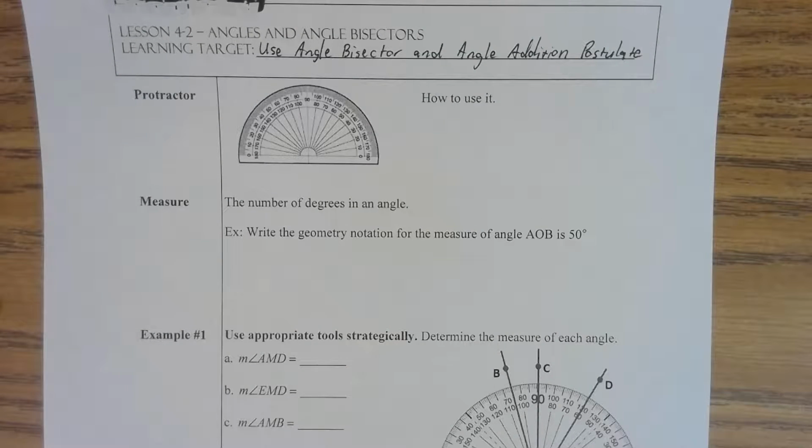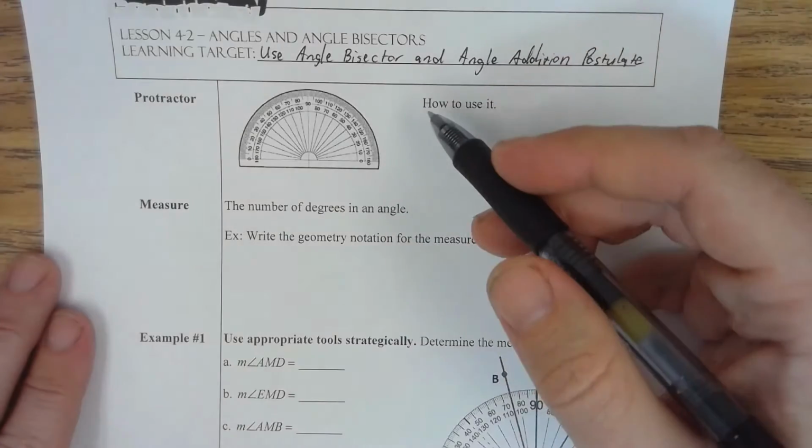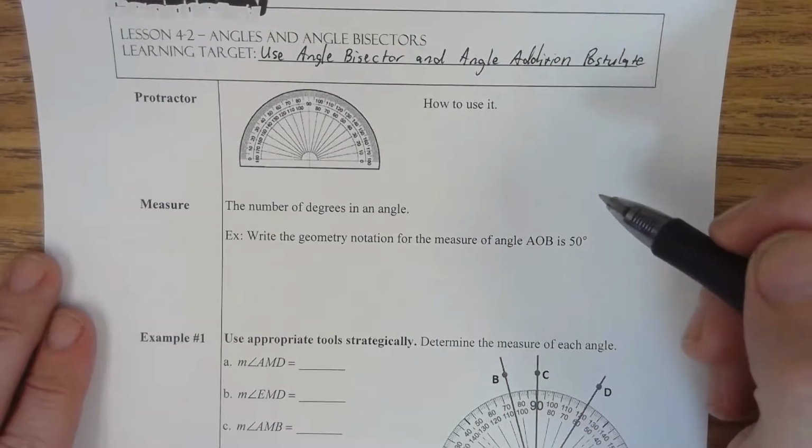Okay, welcome class to lesson 4-2. Our lesson target for today is to use the angle bisector and the angle addition postulate. To do this, we're going to be using the protractor today, so let's go over how we use this.